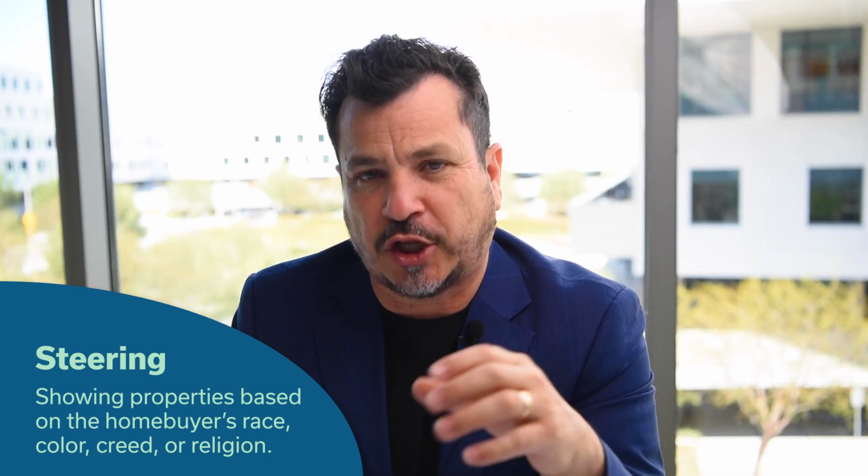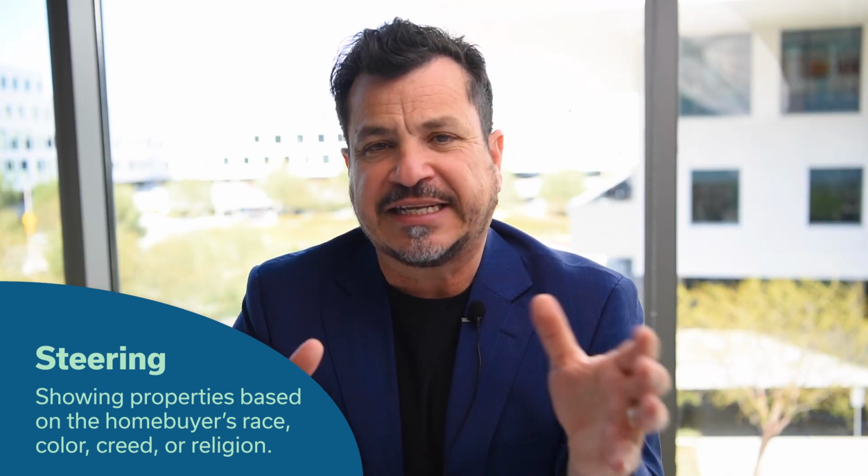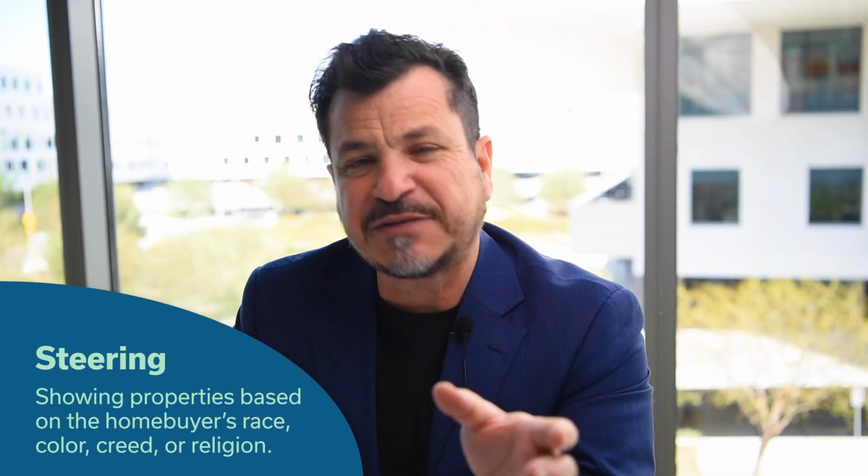Now let's go to another term. How about steering? I'm sure you've heard of that term. I want you to know what steering is all about. Steering is you as a realtor doing something that's so discriminatory that it's against the law. Steering means you getting a buyer who, because of their race, color, creed, or religion, you believe they belong in a particular neighborhood. So you show them houses only in this particular neighborhood with their type of population. Are you kidding me? That's horrible.